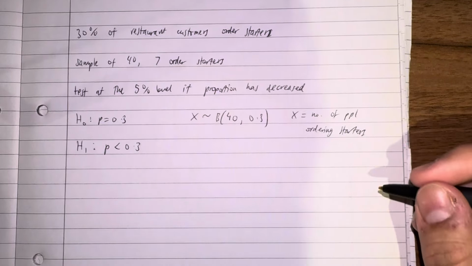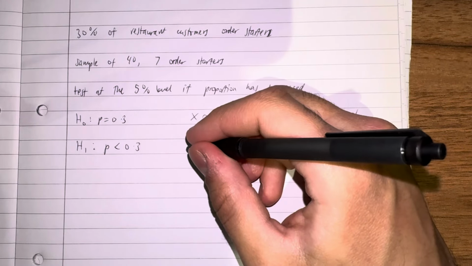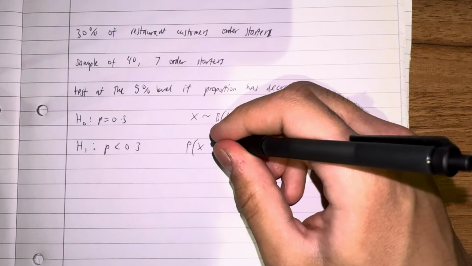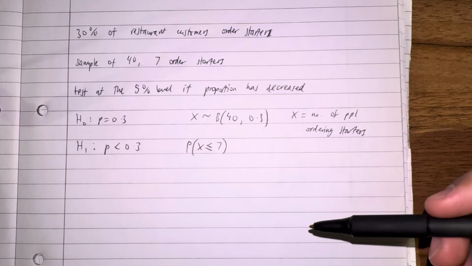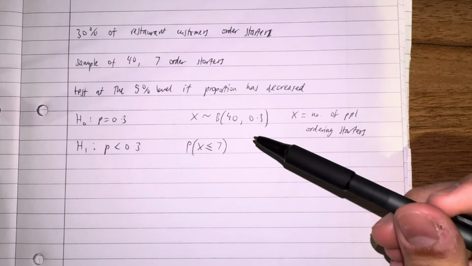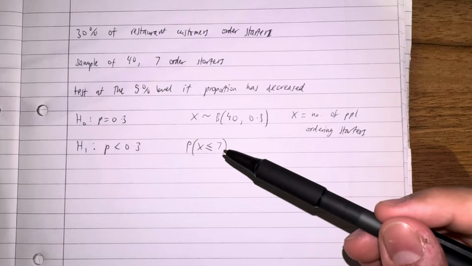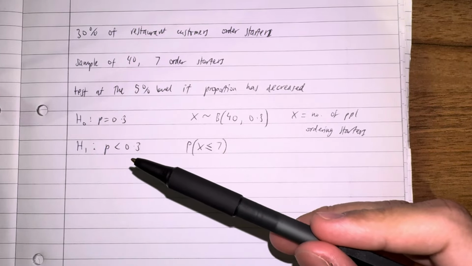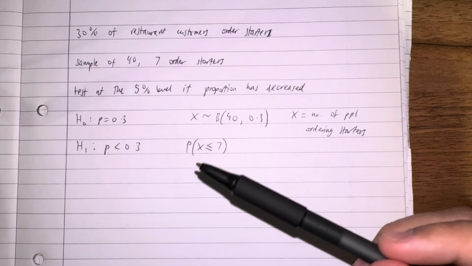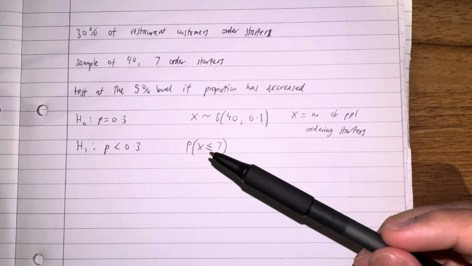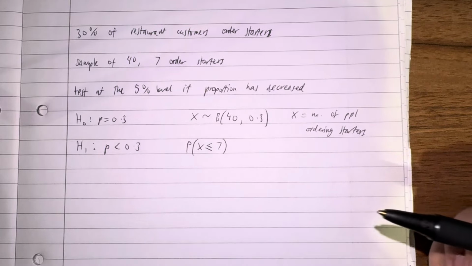Now the next step is to find out what probability we're going to calculate for our p-value. So we want to find the probability P of X less than or equal to 7. Why do we choose this? Because we had 7 people ordering starters, so I want to find the probability of the extreme case where we have 7 or fewer people ordering starters, because if the probability has decreased, that would suggest we get less and less people ordering starters. So this is our extreme case, assuming the probability was unchanged.